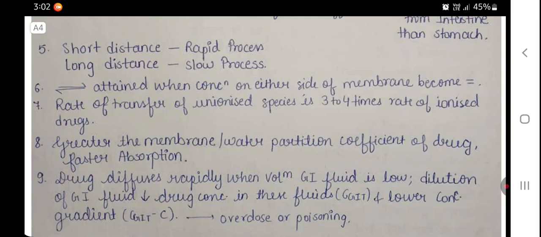Drug diffuses rapidly when the volume of the GI fluid is low. Conversely, dilution of the GI fluids will decrease the drug concentration in the fluids, that is CGIT, and lower the concentration gradient. And this phenomenon is useful in treating cases of oral overdoses or poisoning.